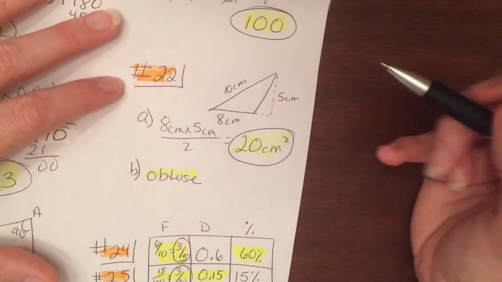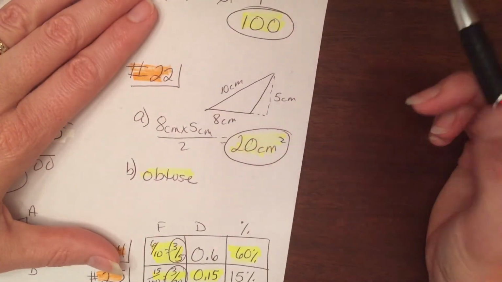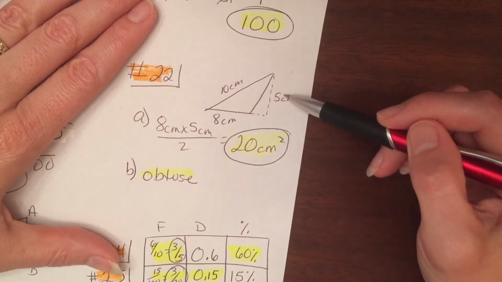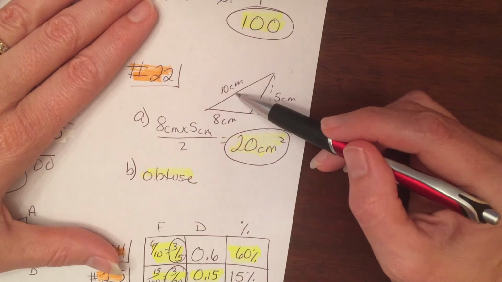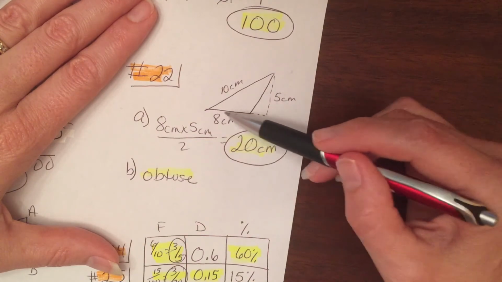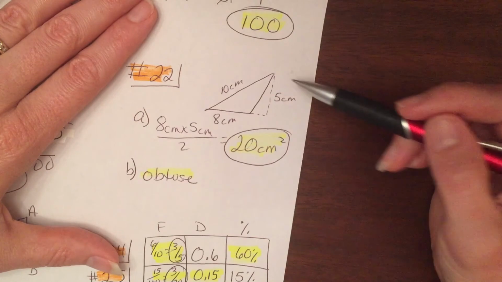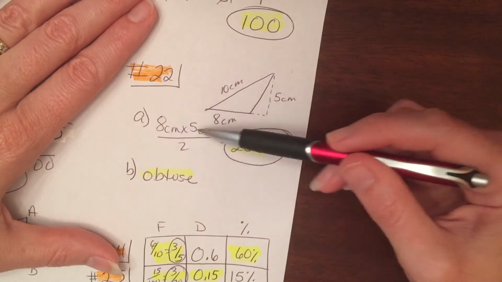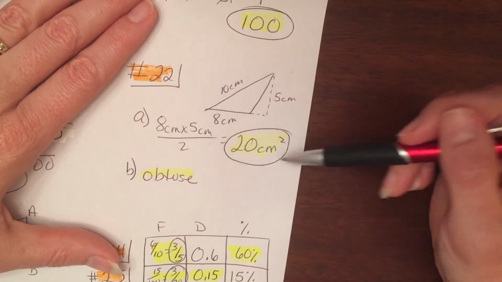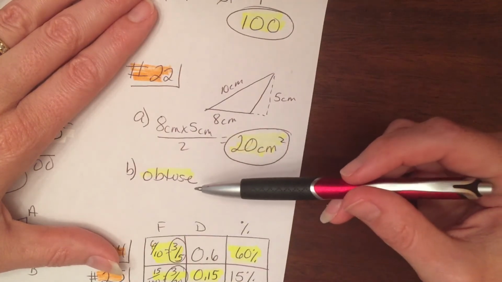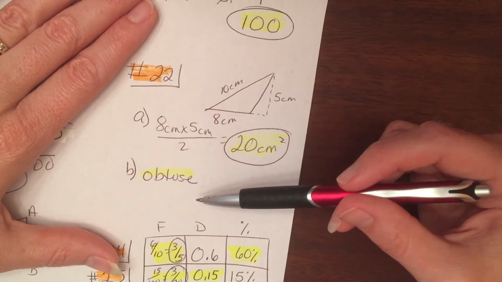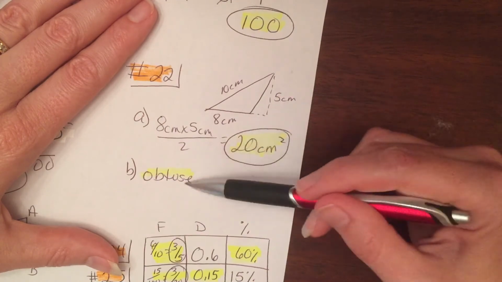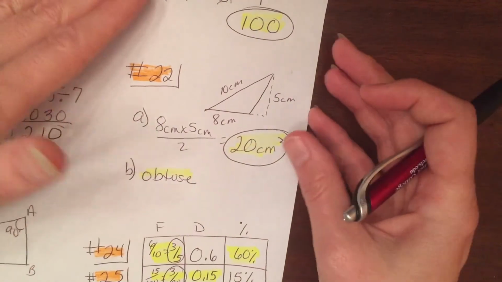Number 22. We've got this triangle here. They want us to find the area of it. Okay, remember, area of a triangle is base times height divided by 2. I cannot use this side as the height because the 8 centimeter side and the 10 centimeter side do not form a right angle. They had to actually drop a height to give us a height here, and they told us it was 5. 8 times 5 is 40, divided by 2 is 20 centimeters squared. And then it asks us, is this an acute, right, or obtuse triangle? Okay, well this angle here is a little bit bigger than 90 degrees, so it makes it an obtuse triangle.